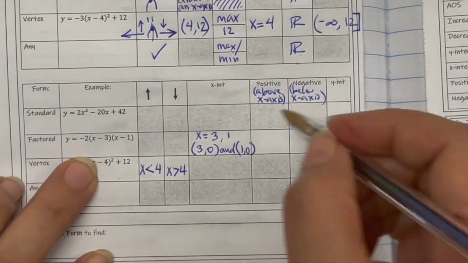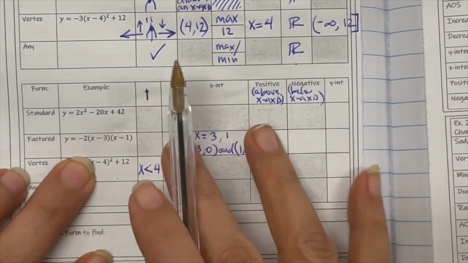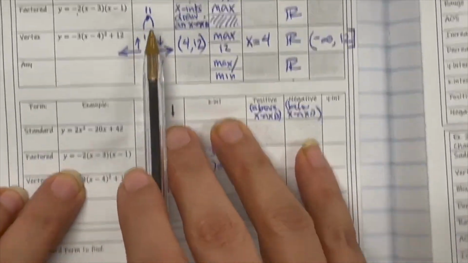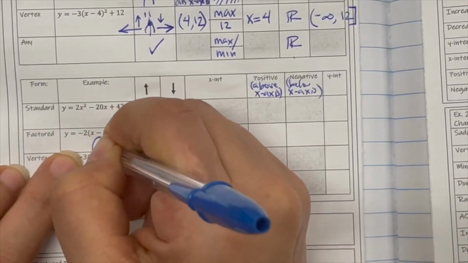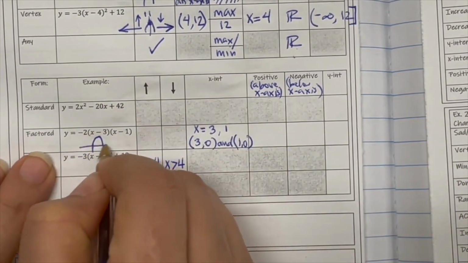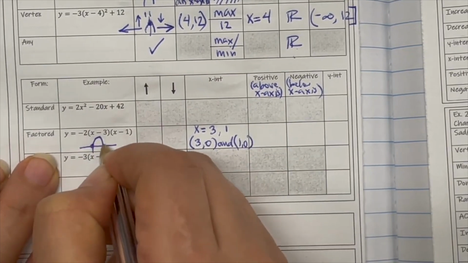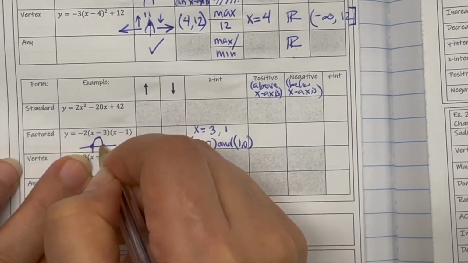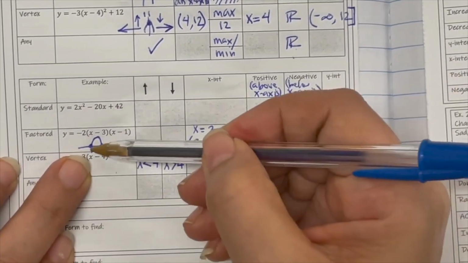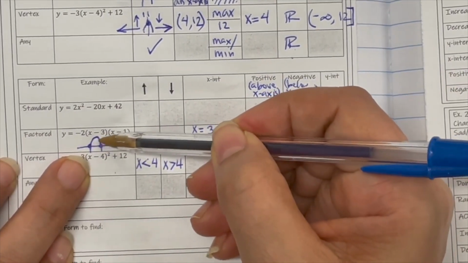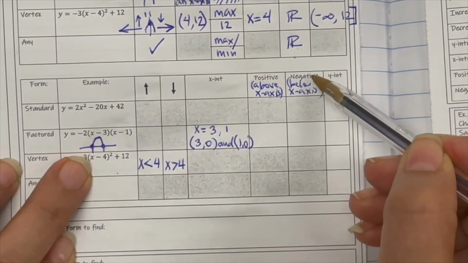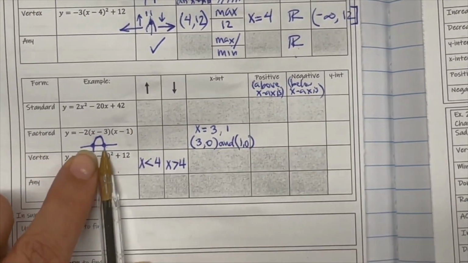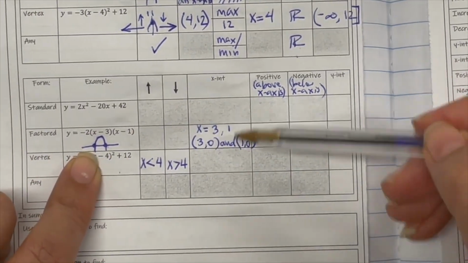Okay, so I'm going to just draw this one really quickly. So remember, for this factored one, it is an unhappy face. So I'm going to draw an unhappy face. Somewhere it crosses at 2 points. And I know it's 2 points because I have 2 x-intercepts. So if positive is above the x-axis, that's everything here. That's positive above, and negative is below the x-axis here and here. Okay, so I'd only know them if I know the x-intercepts. That's why these are crossed out.